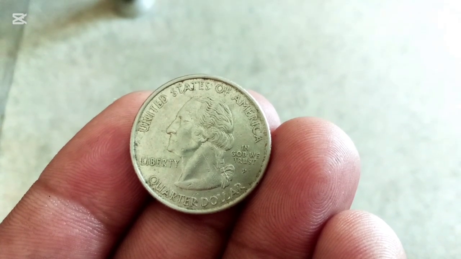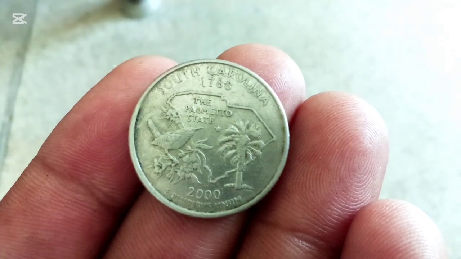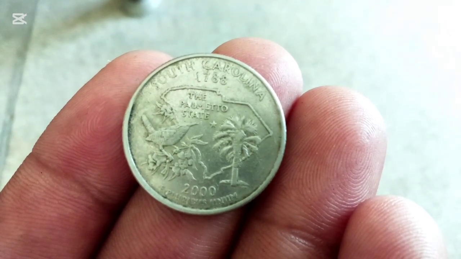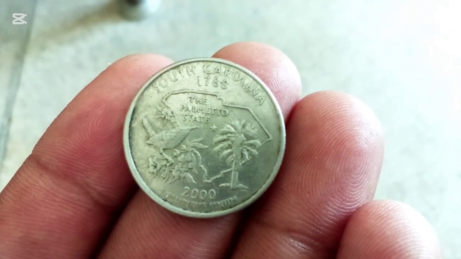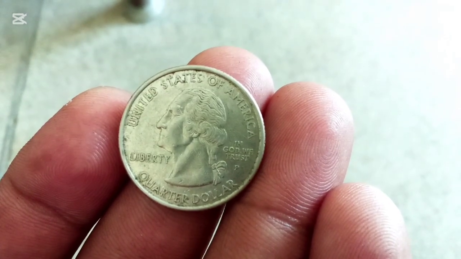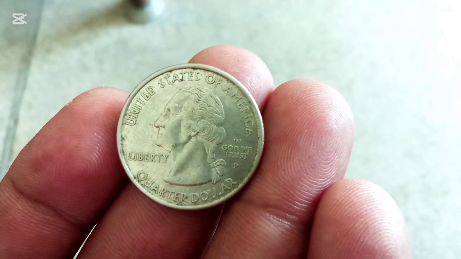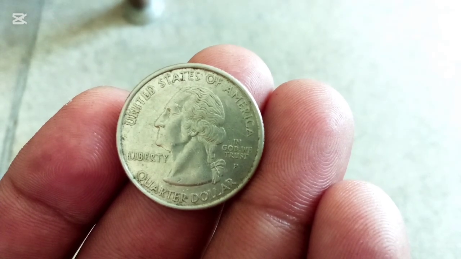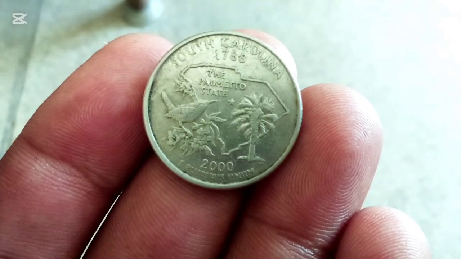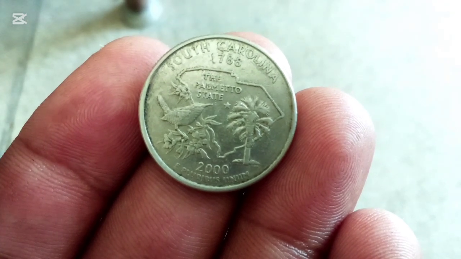If you're looking to add a South Carolina quarter to your collection, check out local coin shops, online marketplaces like eBay, or attend coin shows. You might be surprised by the variety available and the potential to learn from other collectors. The South Carolina state quarter is more than just currency, it's a piece of history that reflects the state's unique contributions to the United States. Whether you're a seasoned collector or just starting out, this coin is a great way to connect with our nation's past.